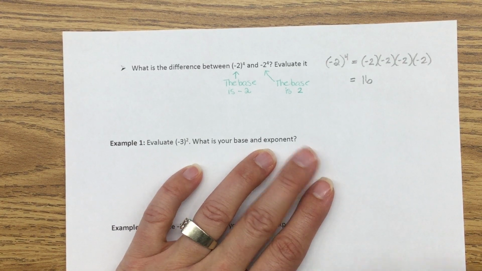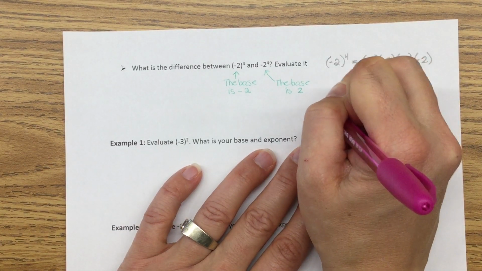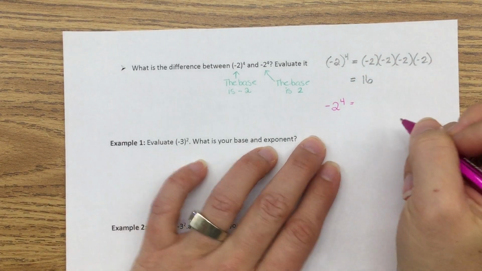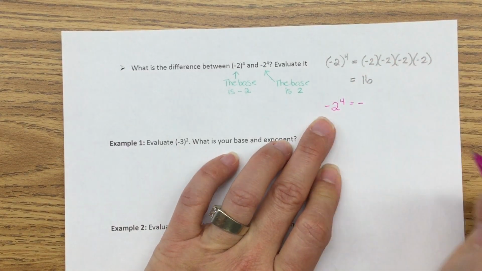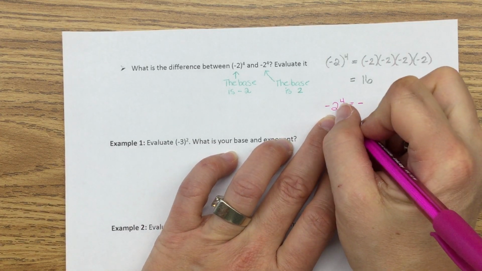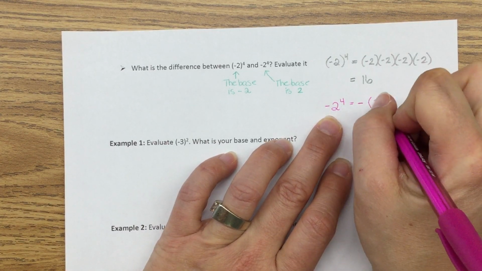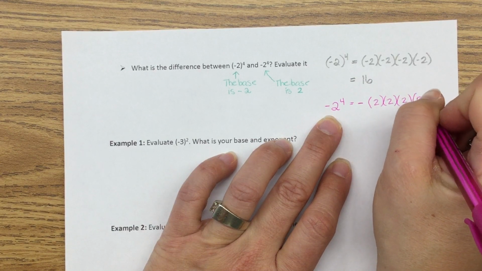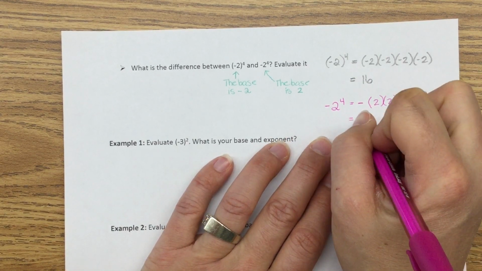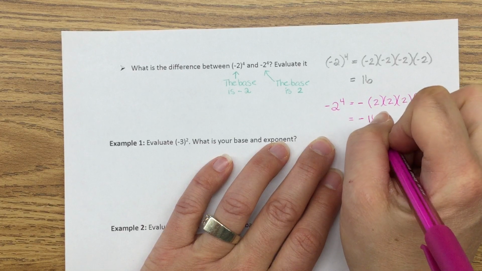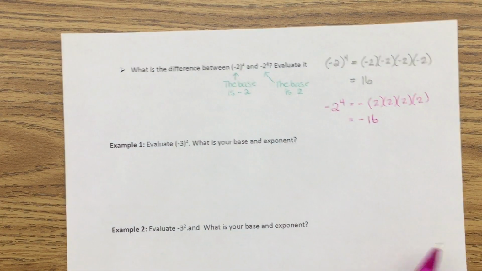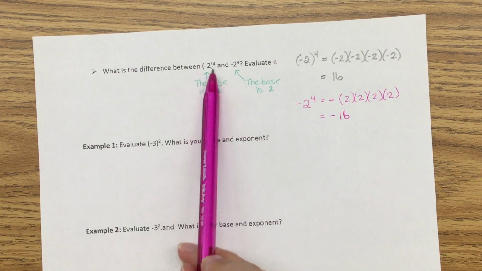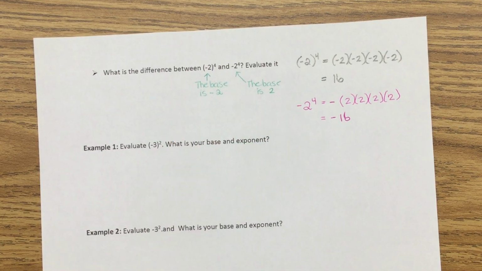What does the next one look like? Well, let's try it out. -2 to the 4th. If we write that out, the negative stays separate by itself, and we write out 2 four times. So 1, 2, 3, 4. Now it's negative 16. Those brackets make a really big difference, right? So pay attention to those, keep those in mind.